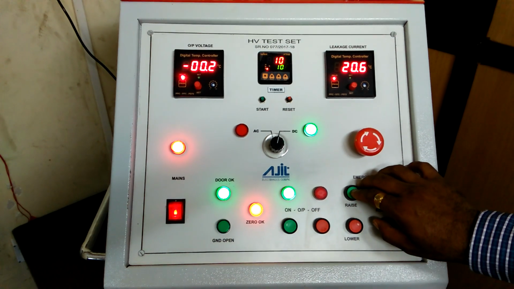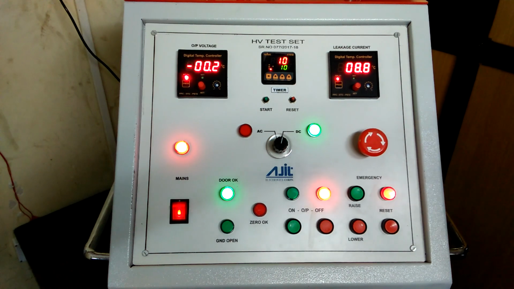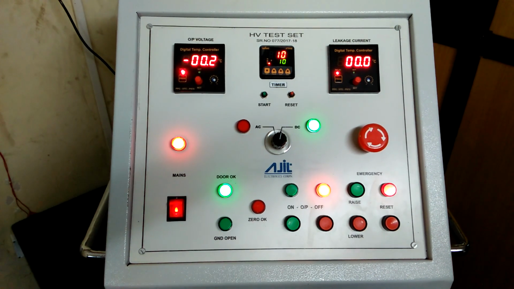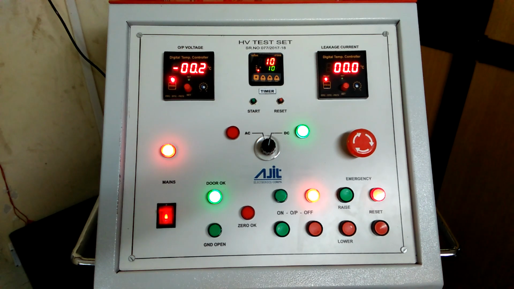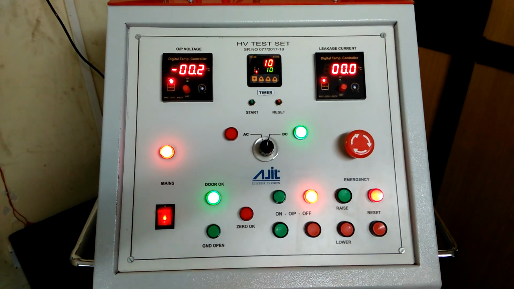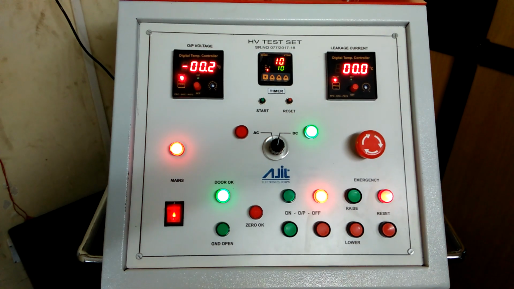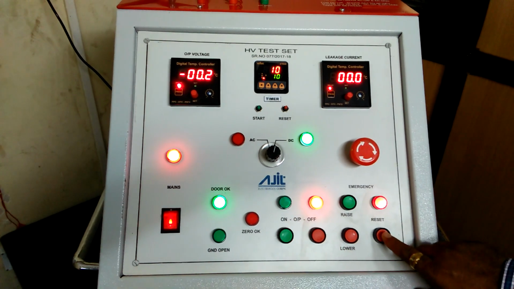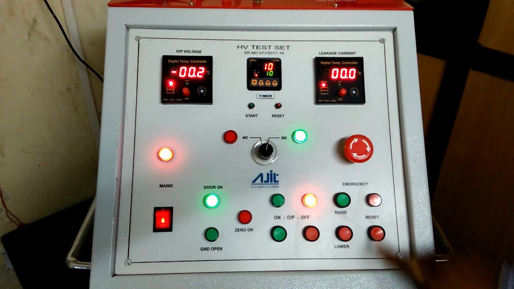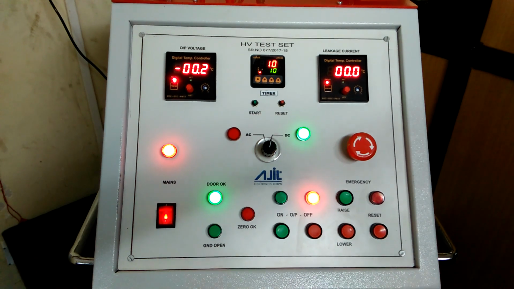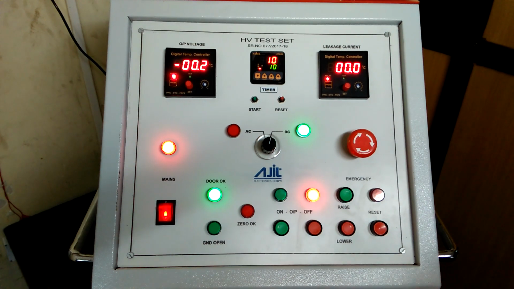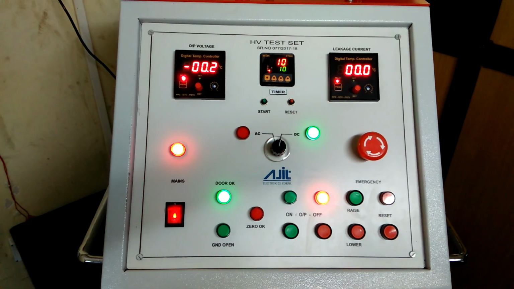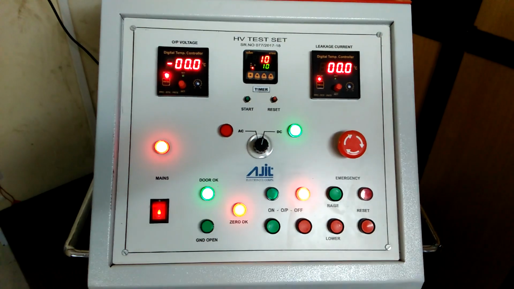Our setting is at 33.7, but the current presently is 20.5 milliamps. So let us raise a little. Immediately it has gone off. Means the current was more than 33.7 milliamperes and the instrument has tripped. A trip indication has come up. We have to now reset. So this is the confirmation that the DC output is available and our trip circuit is healthy.